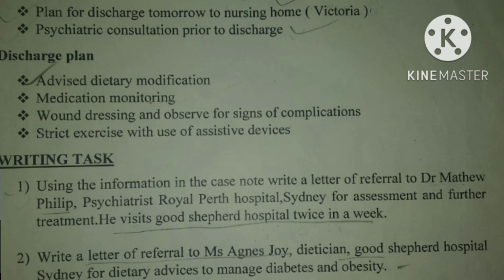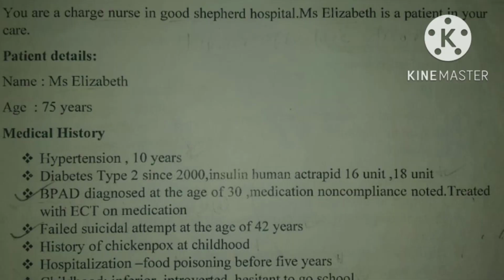So, the name of the reader is Dr. Matthew Philip, psychiatrist, Royal Perth Hospital, Sydney. Then the date is 10 July 2019. Salutation, Dear Dr. Philip. Then reference, Miss Elizabeth, aged 75. How can we write the introduction?